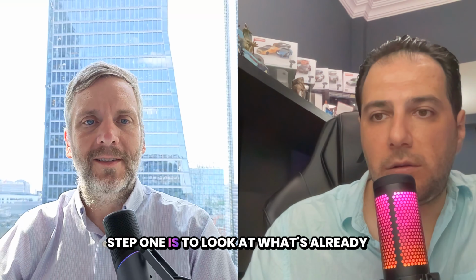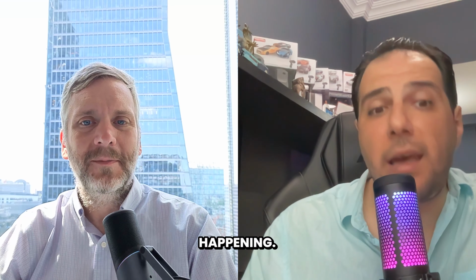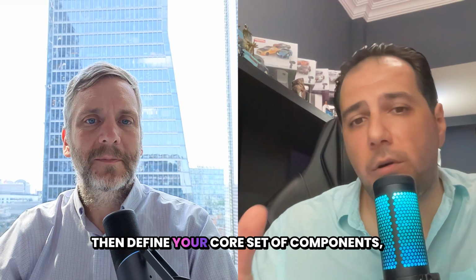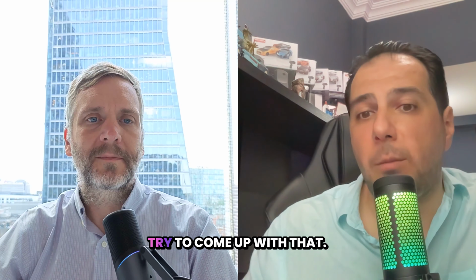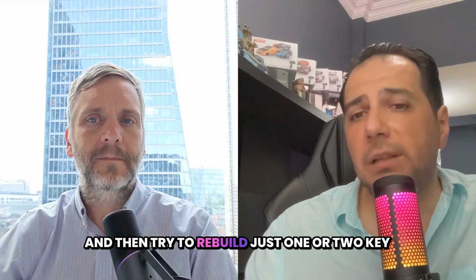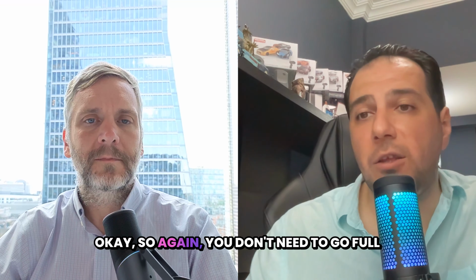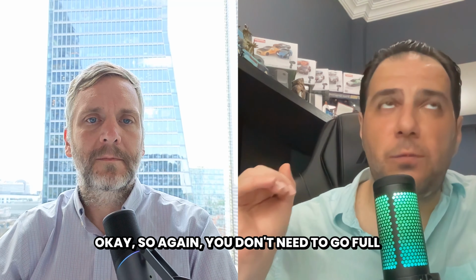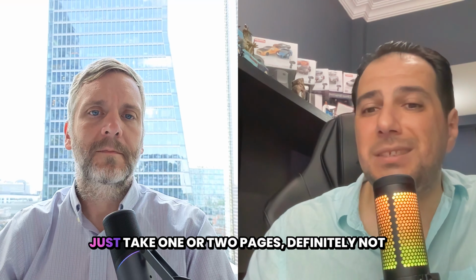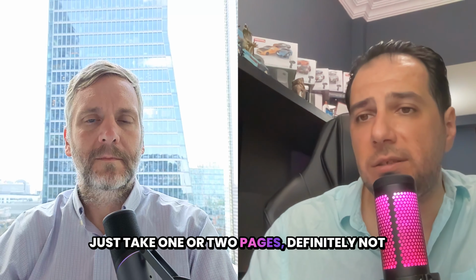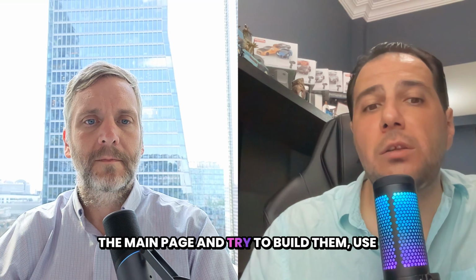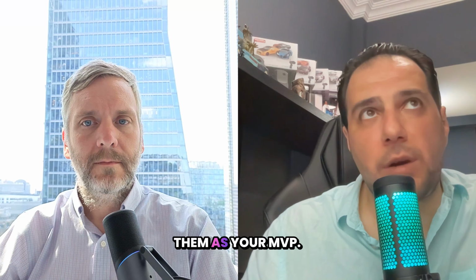So step one is to look at what's already happening. Yeah, exactly. Then define your core set of components, and then try to rebuild just one or two key pages using them. You don't need to go full power mode over a modular system. Just take one or two pages, definitely not the main page, and try to build them. Use them as your MVP.